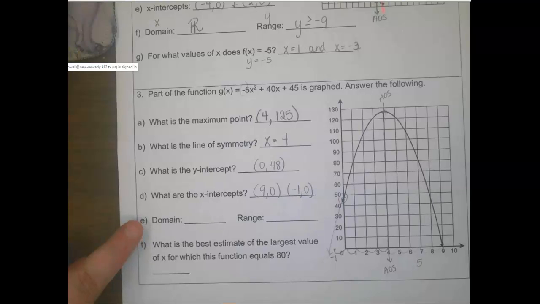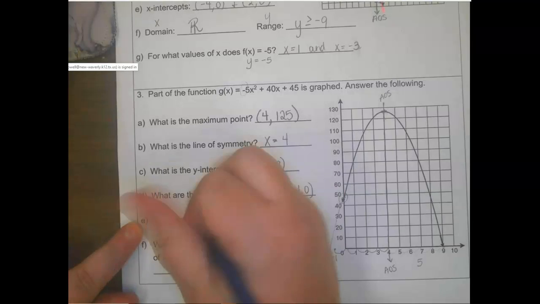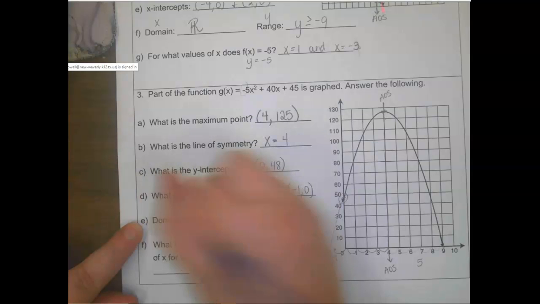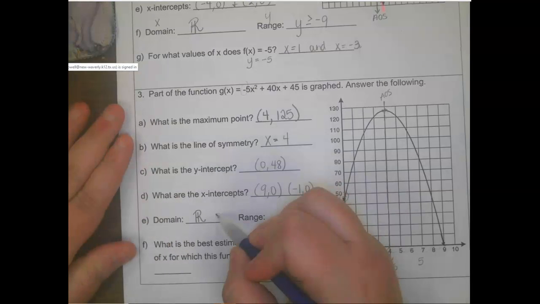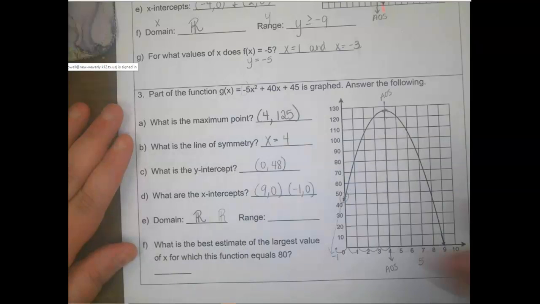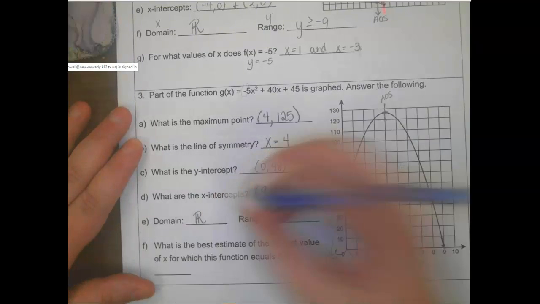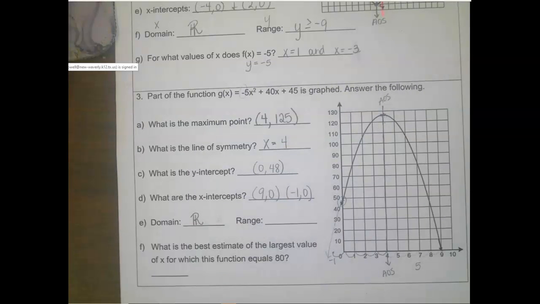Domain. Our domain here, all of our x values are able to be used. So it is all real numbers. I know at one time some of you were having trouble drawing this. Guys, I do a parallel line, and then I draw an R with that outside line.